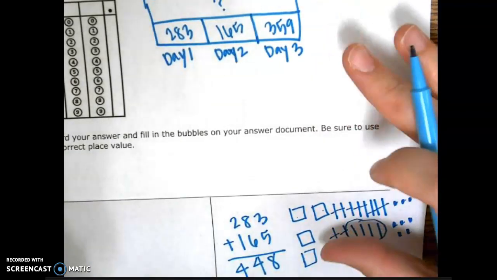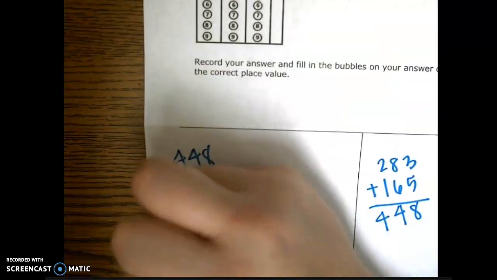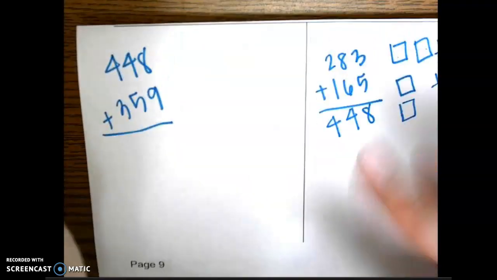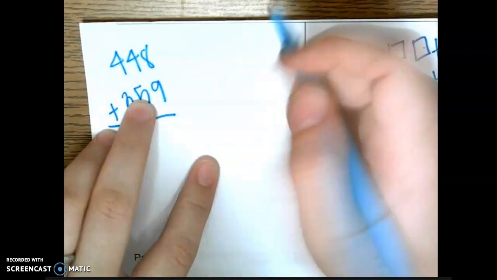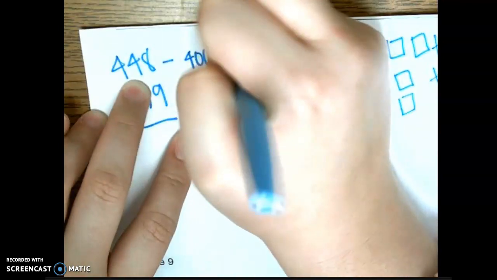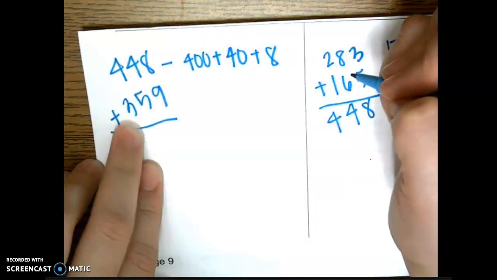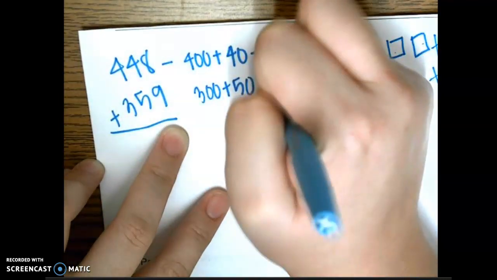So for this one, I'm going to do break apart method. So 448 plus 359. 448 breaks up into 400 plus 40 plus 8, and 359 breaks up into 300 plus 50 plus 9.